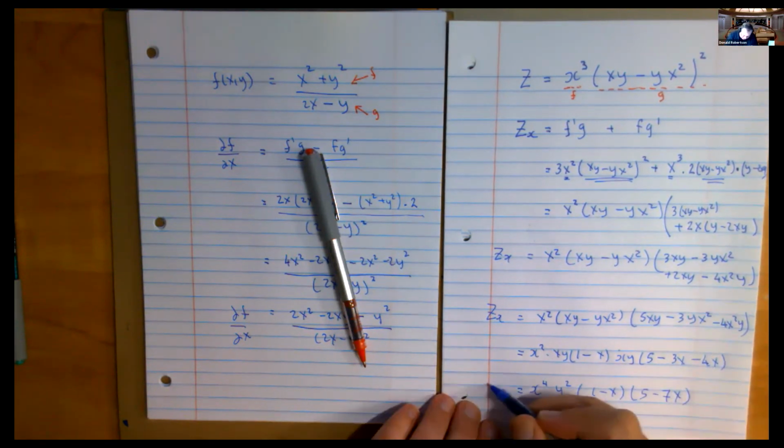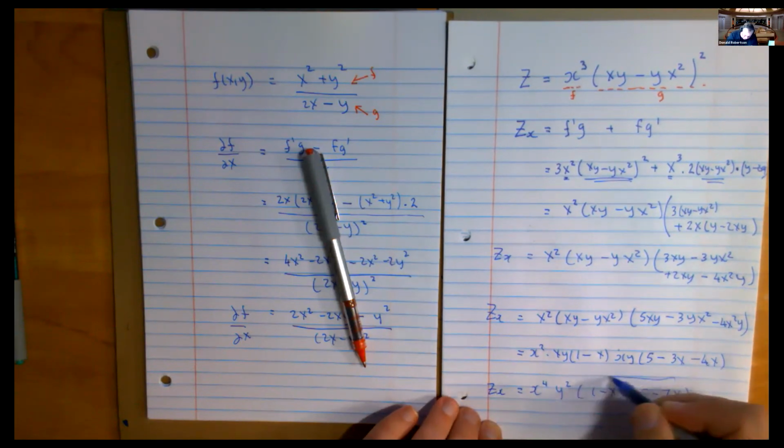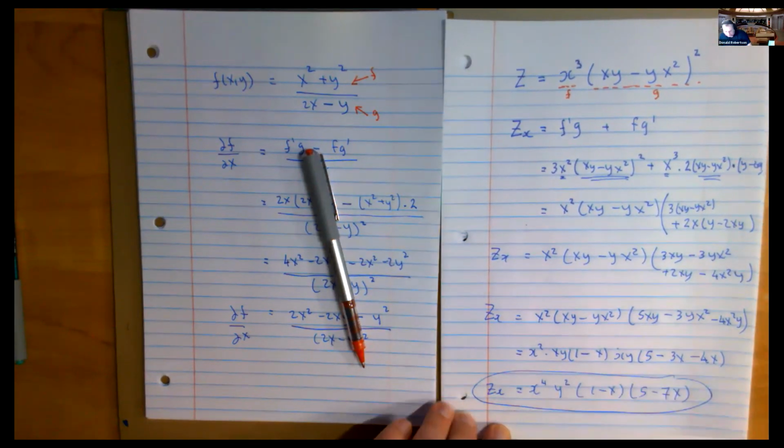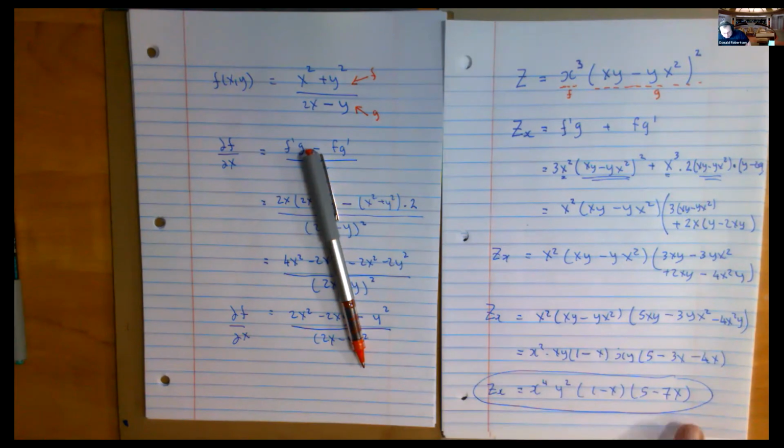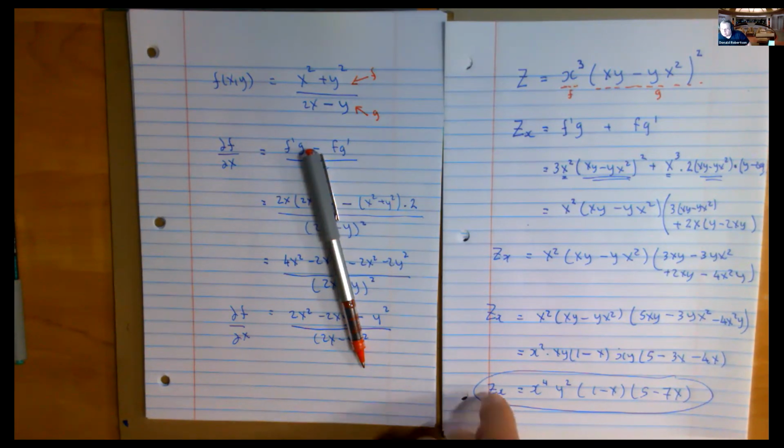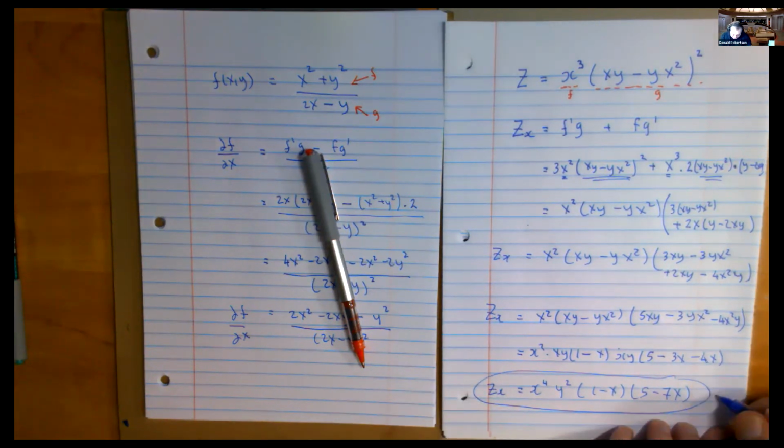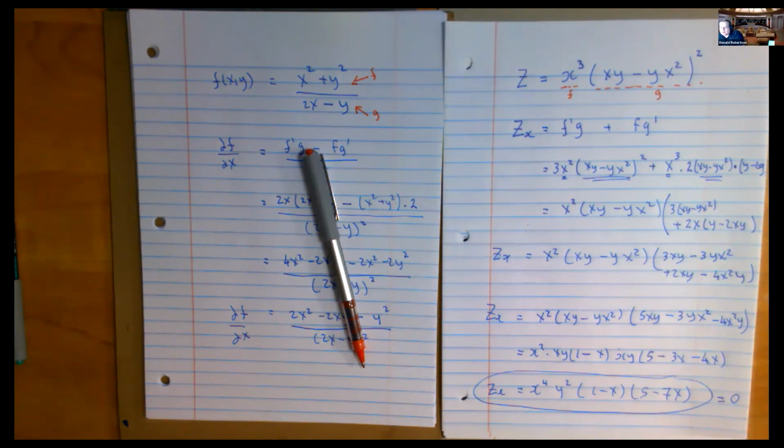Now, that is significantly different from this question. And isn't it much better looking as far as factoring goes? Can you imagine why this might be more helpful? Suppose I wanted to know when this partial derivative was equal to 0. If you factor this thing as best as it can be, isn't it much easier to solve the problem? When will this be 0?